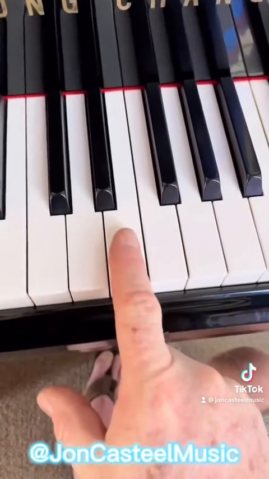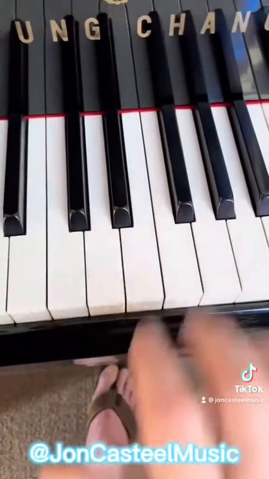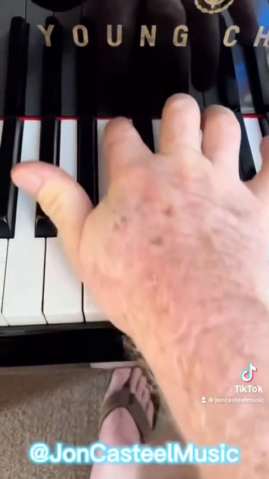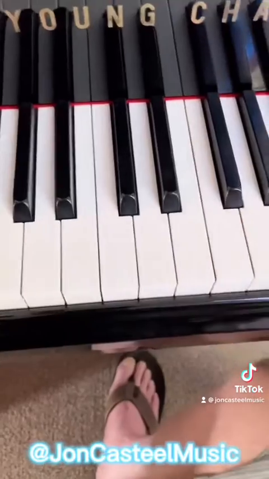Now between E and F, that is technically a half step because there's no black note between them. So make sure you remember that. Same thing between the B and the C. There's no black note, so from B to C, that's actually a half step on the keyboard.